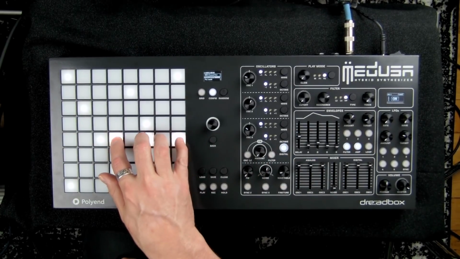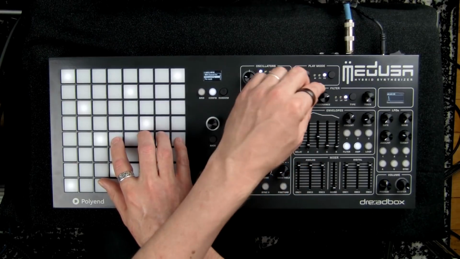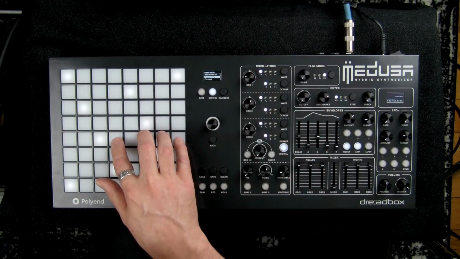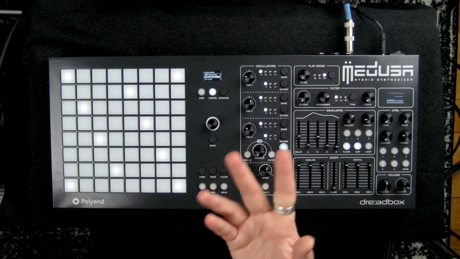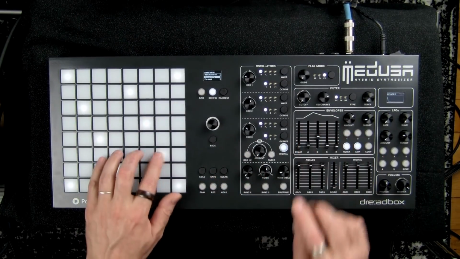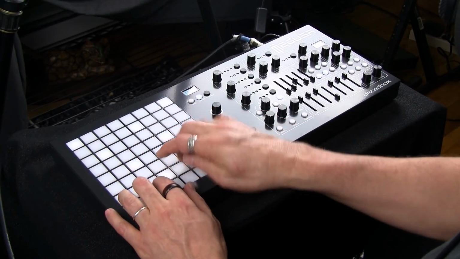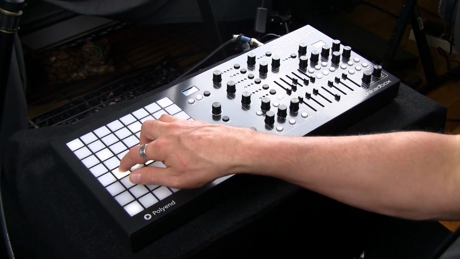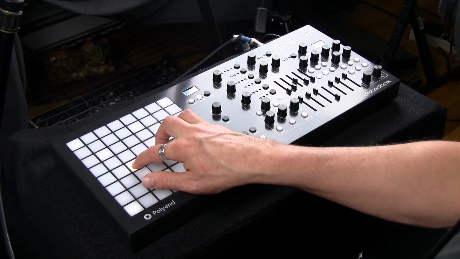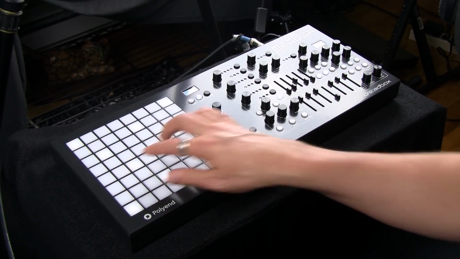Take off the loop. Here, let's switch. So that's a pretty cool sound, actually. Kind of distorting a little bit there.